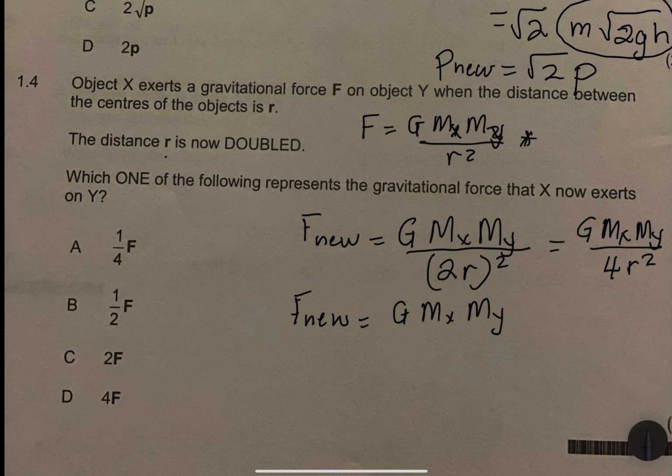Okay, now let me do this. In fact, let me remove this 4 at the bottom by multiplying by the inverse. So that's 1 over 4. But what I do at the bottom, I do at the top. So that cancels with that. So this would be 1 over 4 divided G Mx My over r squared. Remember, I've removed that 4 that was at the bottom by multiplying by 1 over 4, but I did the same by multiplying by 1 over 4 at the top.